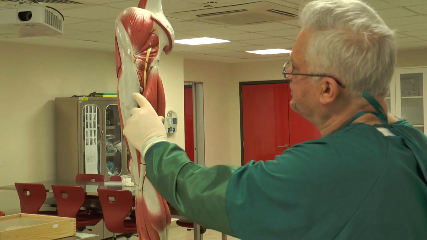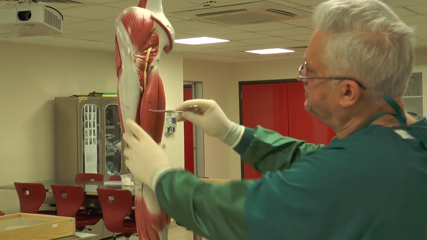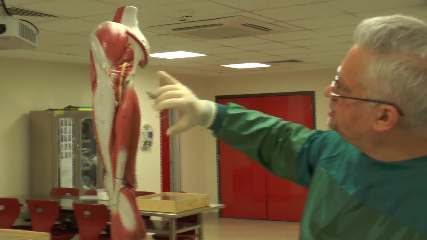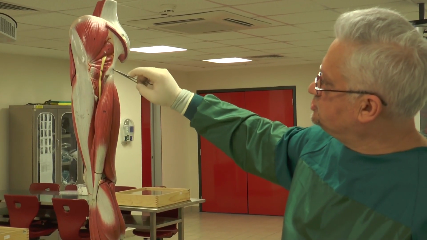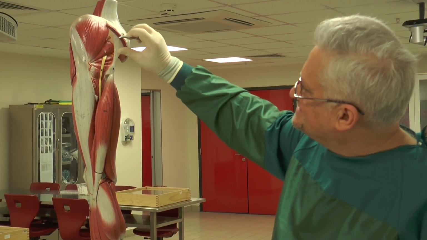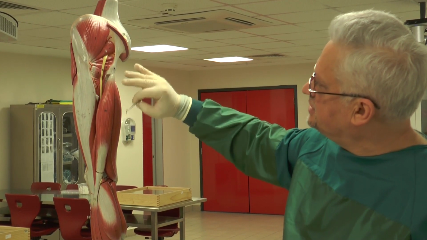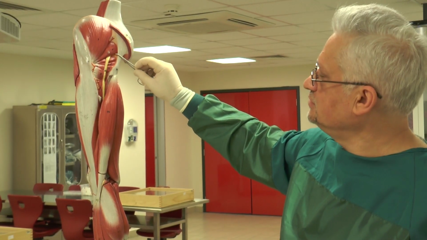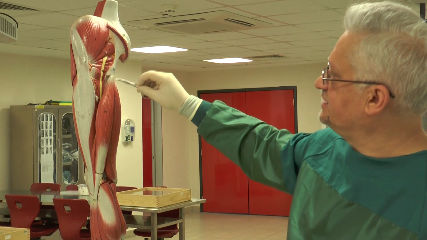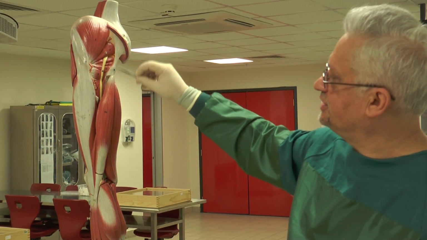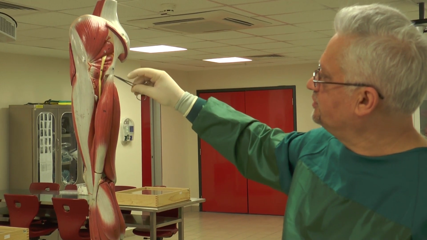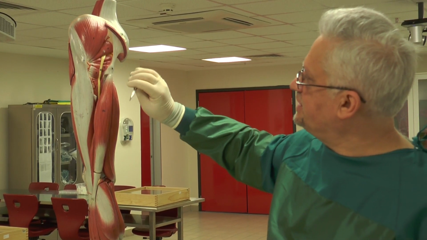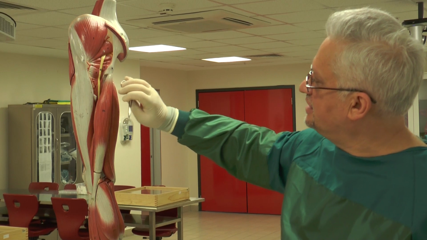One thing to remember is that the long head of the biceps, semitendinosus, and semimembranosus traverse this joint here. This is the hip joint. It comes from the ischial tuberosity. So since they pass the hip joint, they also act on the hip joint. What they do is extend the hip joint. When they pull, they extend the hip joint or the thigh.